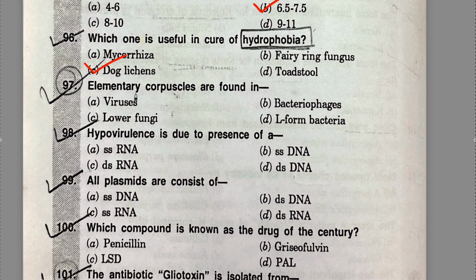Question 97. Elementary corpuscles are found in viruses, bacteriophages, lower fungi, or ill-formed bacteria. It's ill-formed bacteria. 98. Hypovirulence is due to the presence of which genetic material? ssRNA, ssDNA, dsRNA, or dsDNA?